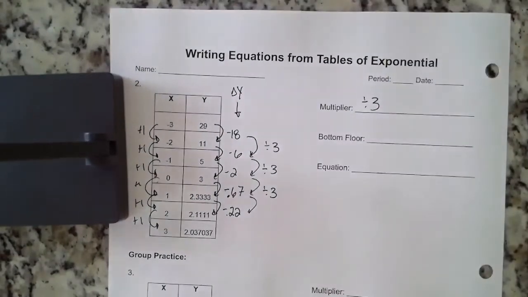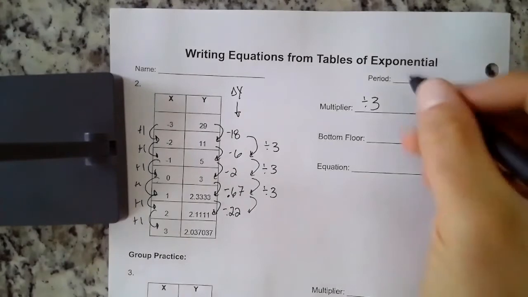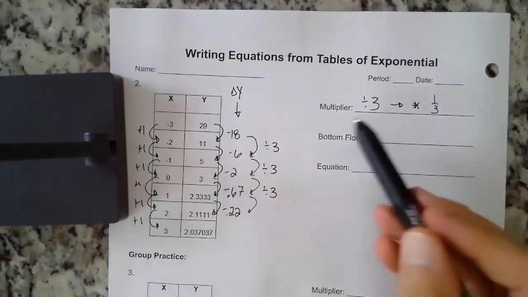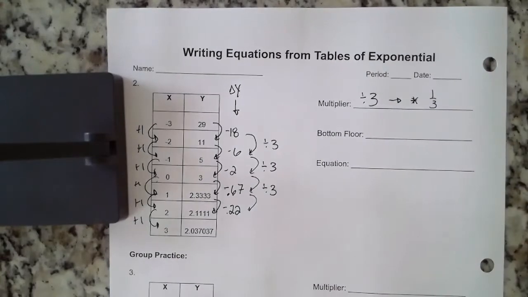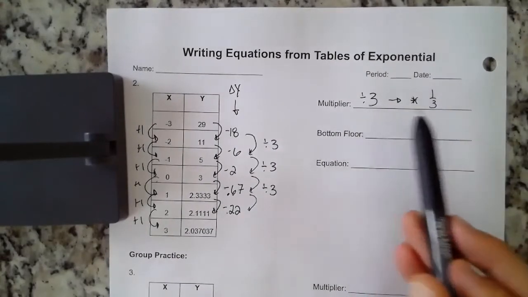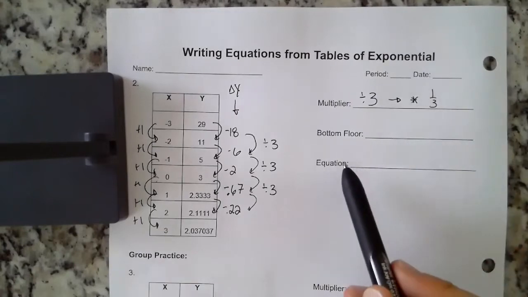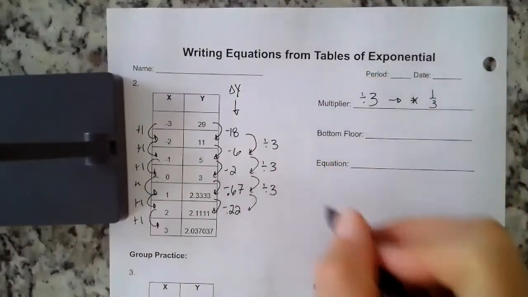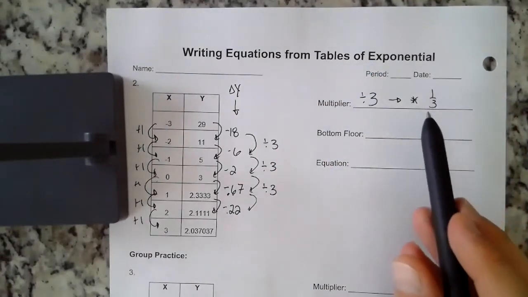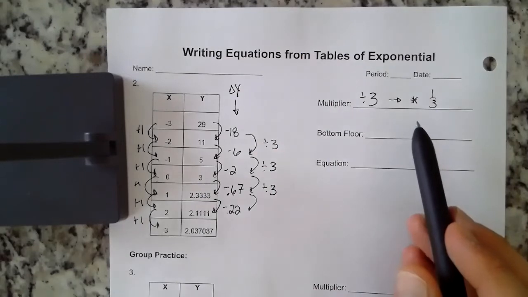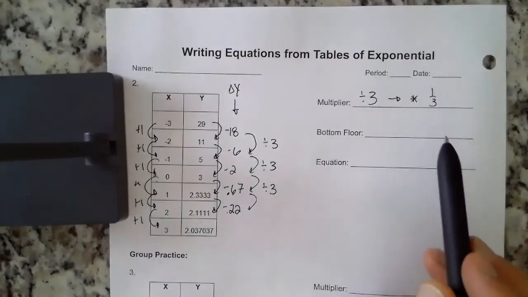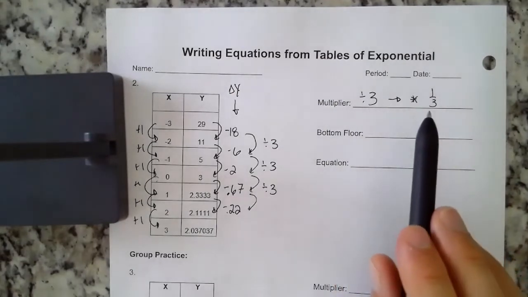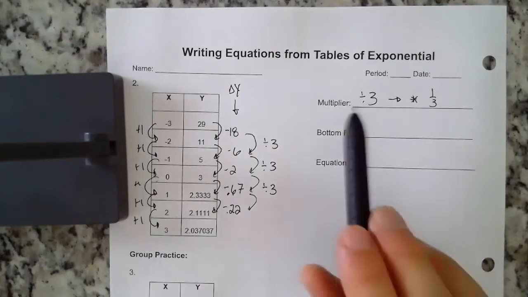Now, when we divide by 3, we are actually multiplying by 1/3. Dividing by 3 and multiplying by 1/3 are the exact same thing. So we want to make sure that we are using this 1/3 in our equation, right? Usually if we see a downhill or a graph that's decreasing, it's because of that multiplier being a value less than 1, or even more specific, between 0 and 1. So even though we're dividing by 3, we're going to use times 1/3 as our multiplier, right? They mean the exact same thing.